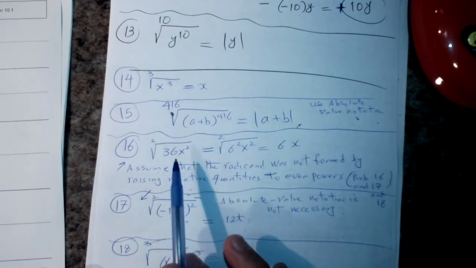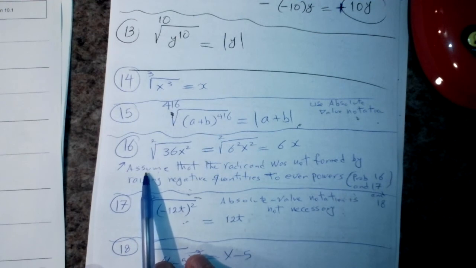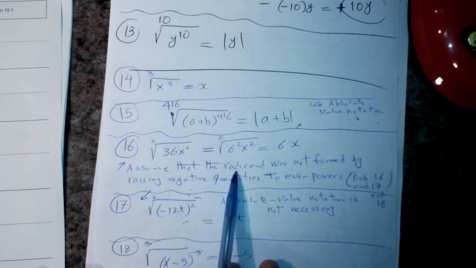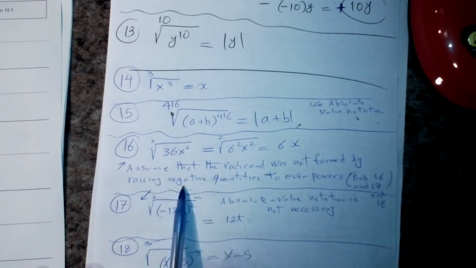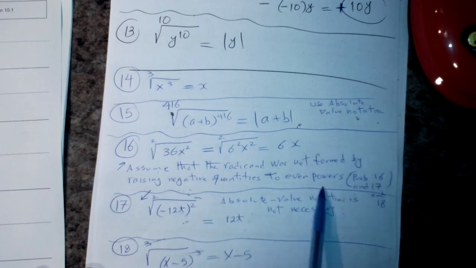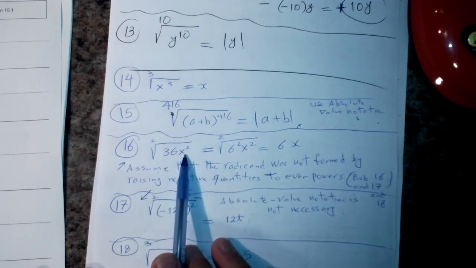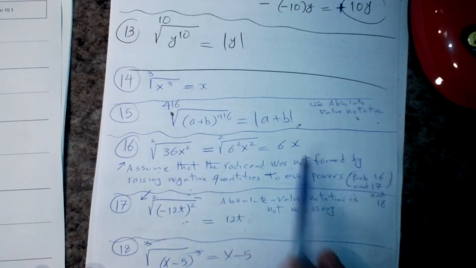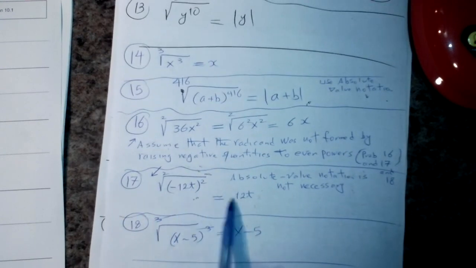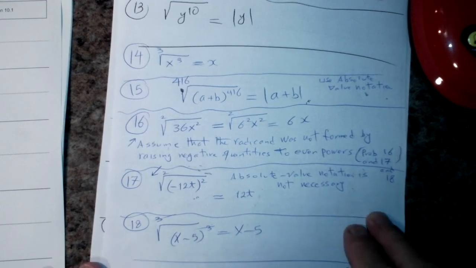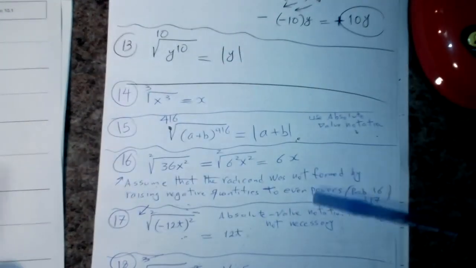But some of the problems like 16, 17, 18, we let you know that you don't have to do that because we are assuming something here. Assume that the radicand was not formed by raising a negative. They are telling you that x is not negative anyway, so you don't have to worry about the absolute value sign. That's what the statement means. So in that case, when x comes out, you don't need absolute value. In case of an odd number, it doesn't matter. Okay, so that would be the end of section 1.1.